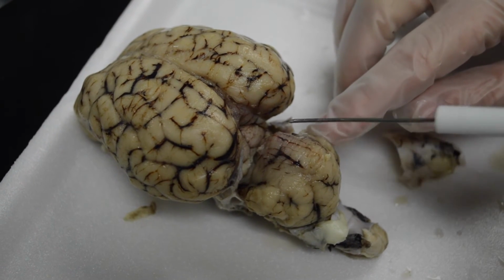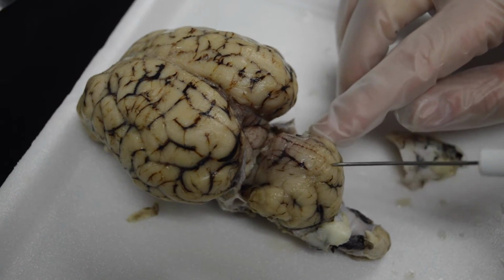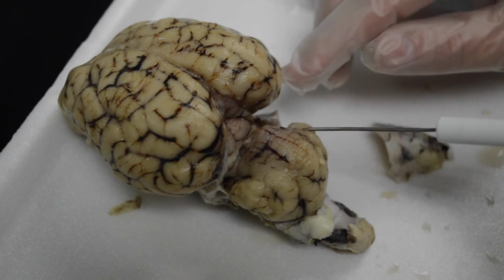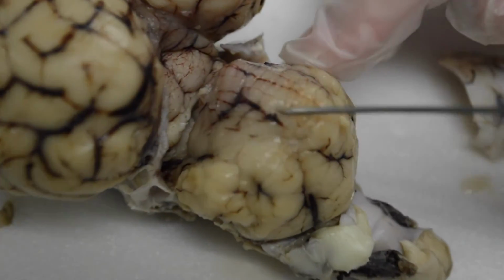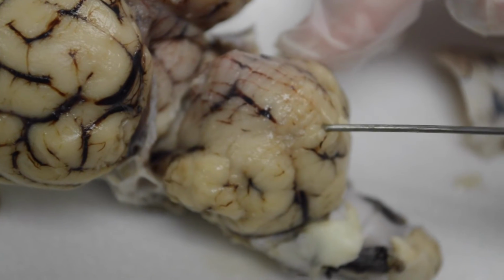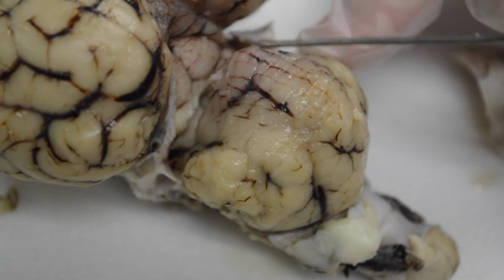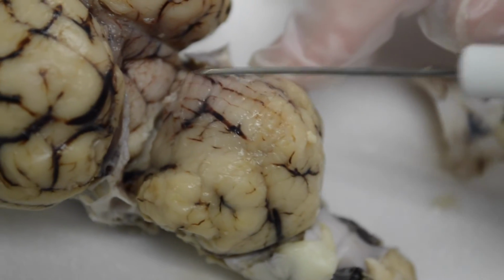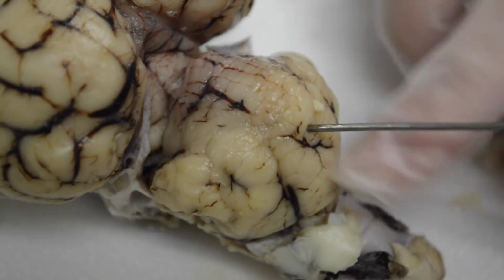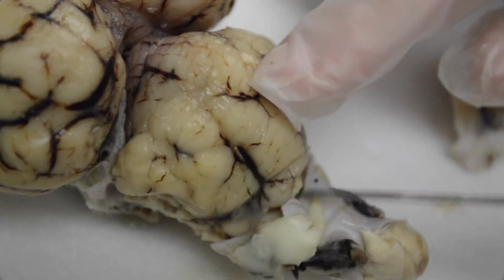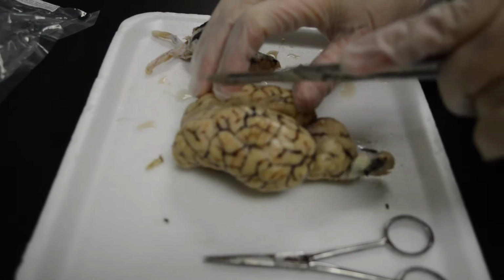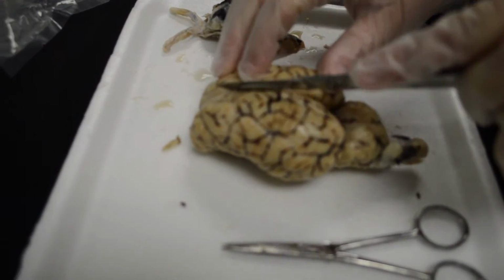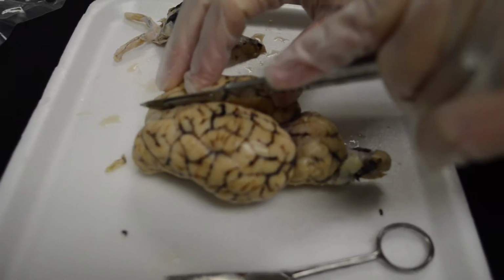Shortly we'll do a flip. This is the cerebellum, and this central portion, so these are the lobes here, the two sides. This central portion is called the vermis, like a worm, and it looks kind of like a worm. It's kind of like this long round section that's in the center of the cerebellum, or what we call the little brain.